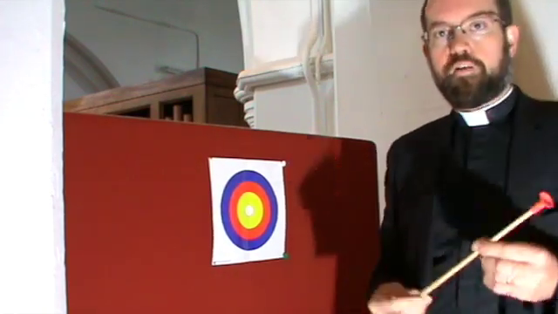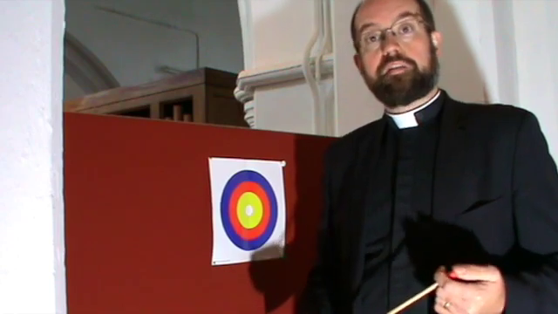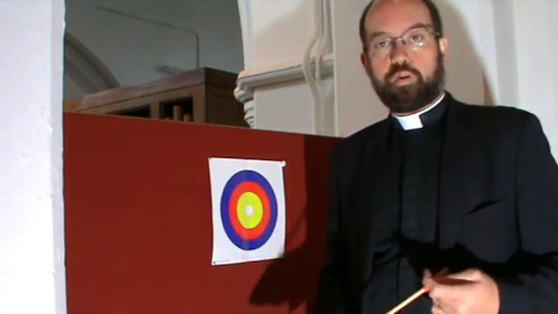So like this arrow which missed its target, when we trespass is when we miss the target which Jesus sets for us, which is to live the way he calls us to, loving our neighbours as ourselves. And so we need to ask forgiveness because we realise we've not lived up to that expectation.